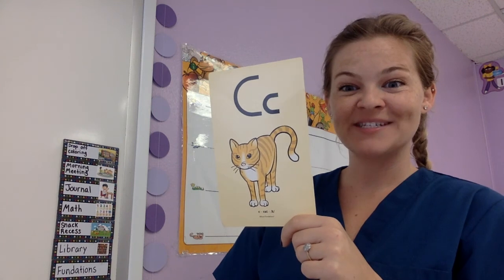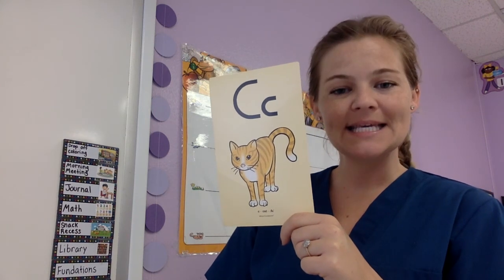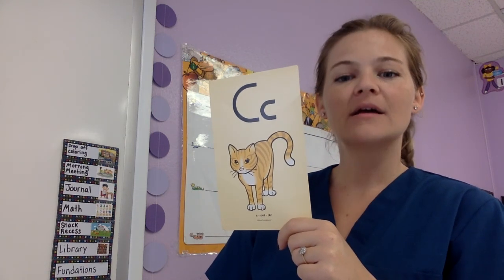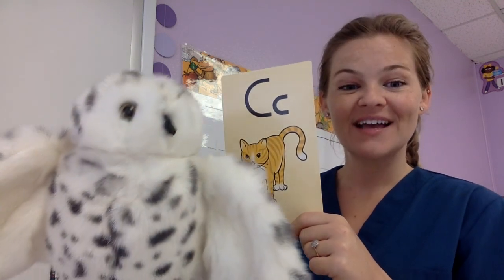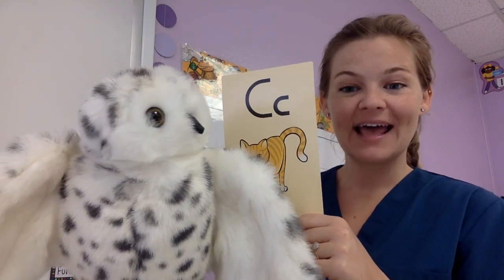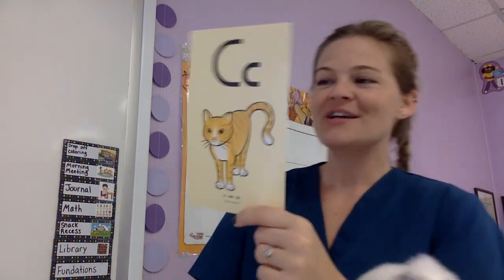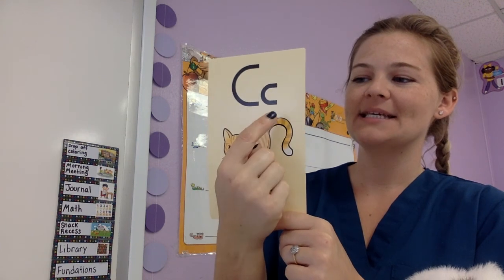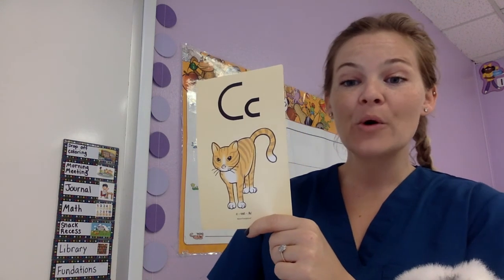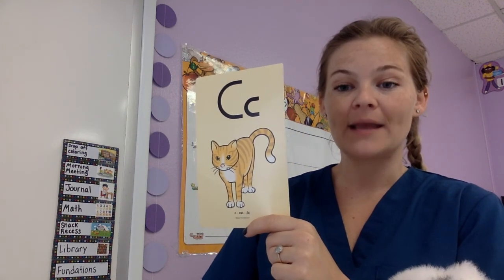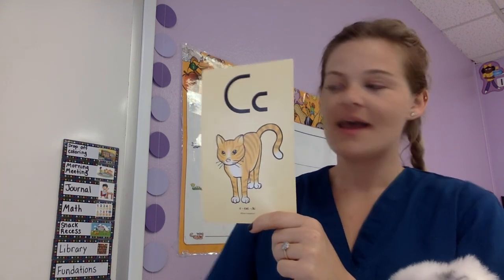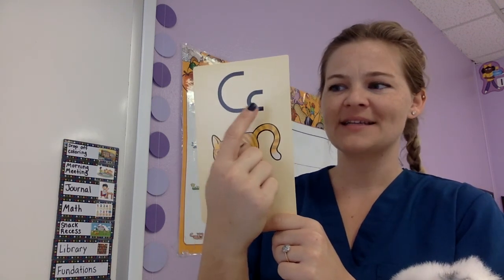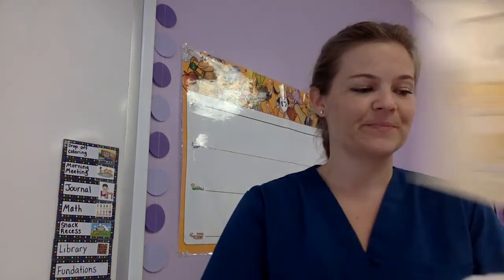Okay, my turn one more time, then it'll be your turn. C, cat, ka. Now your turn. C, cat, ka. Nice job. So this is a C. So we have uppercase C and lowercase c, big C and little c, but they both make the same sound. They both make a ka sound. And they look exactly the same, except this one's smaller, right?